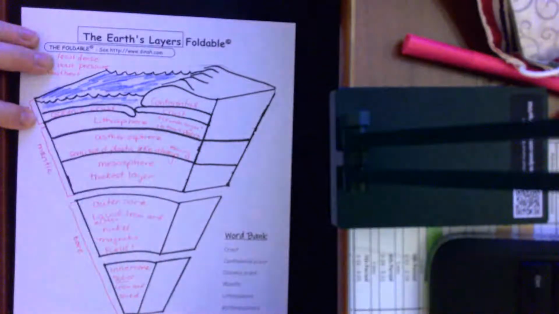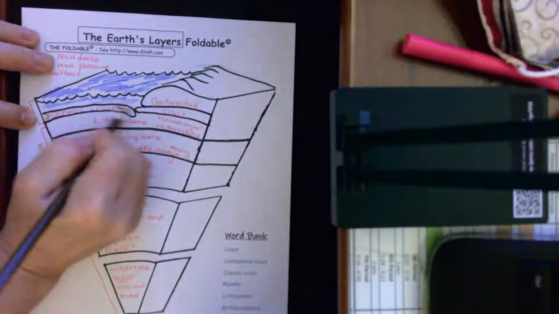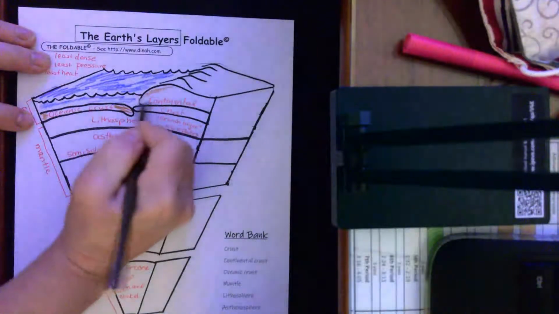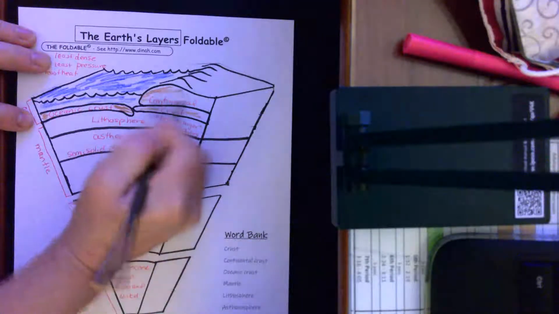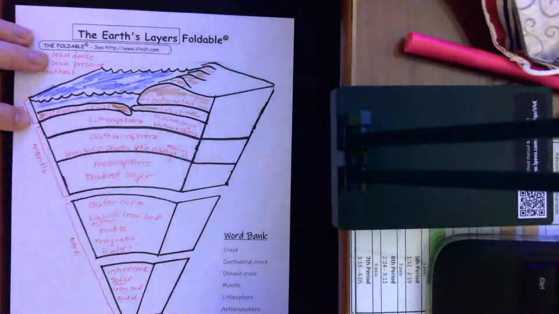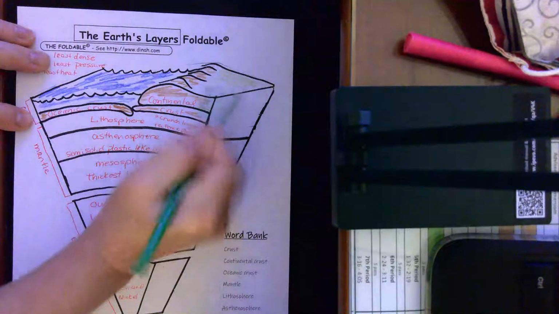And under my ocean, I've got some oceanic crust. And I know this is going to be very dense because the ocean is pressing down on it. Then I have my continental crust. And I've got some mountains. And of course, then we have to have some grasslands.